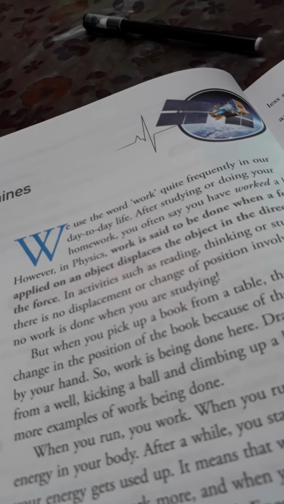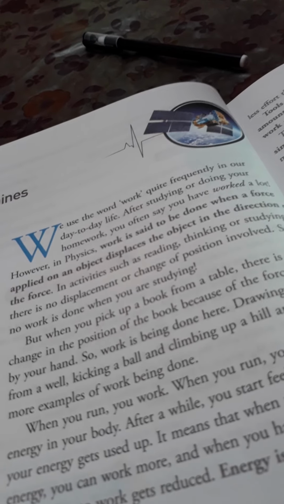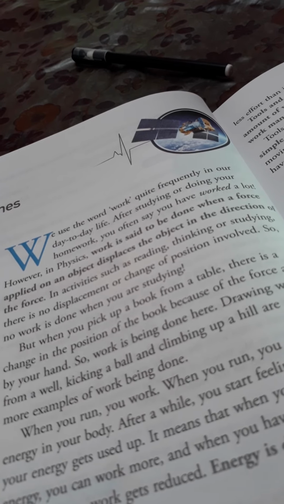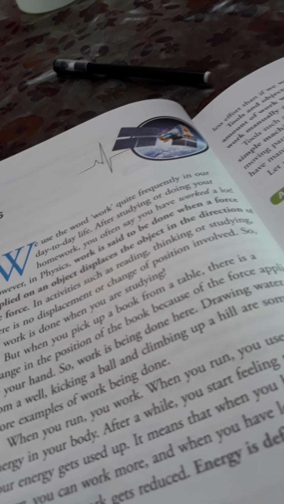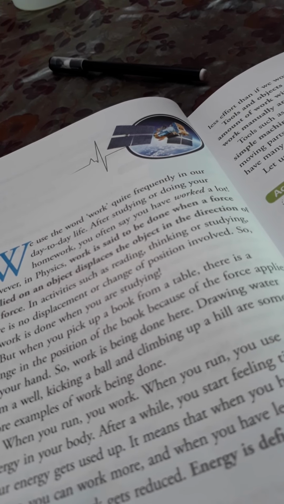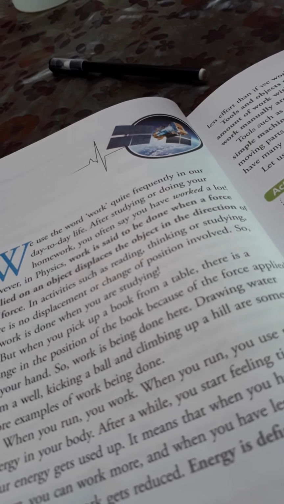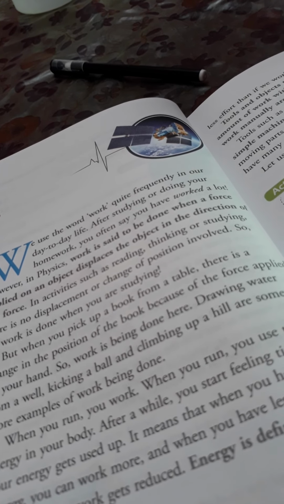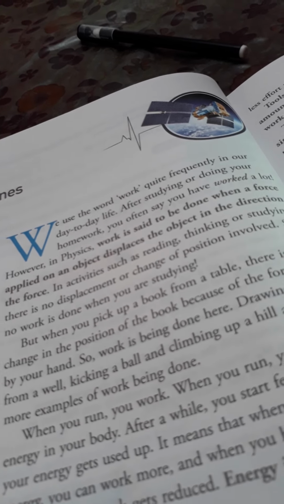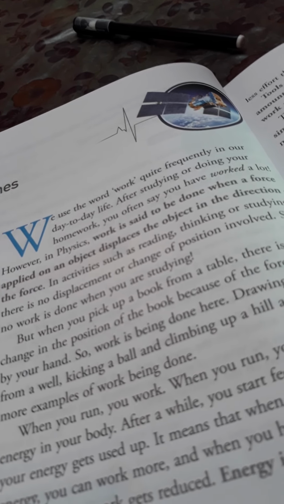Drawing water from a well, kicking a ball, climbing up a hill are some more examples of work being done. When drawing water from a well, we are applying a force and that's why the water is displaced, because at first the water is in the well and then when you are pulling it, the water changes its position. Kicking a ball also changes its position by applying a force. Climbing up a hill is another example of work being done.